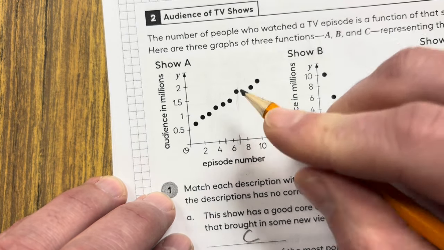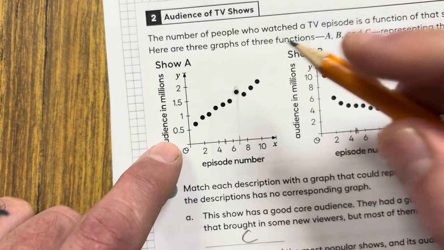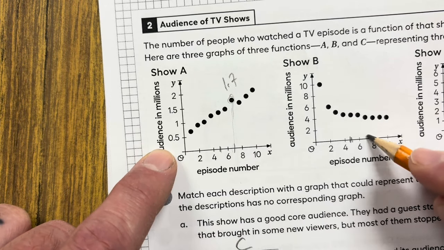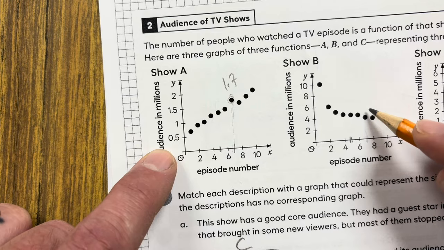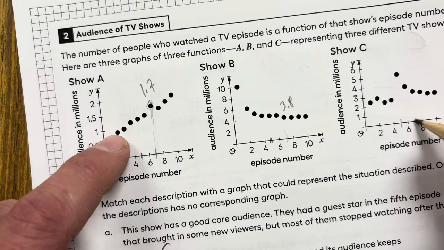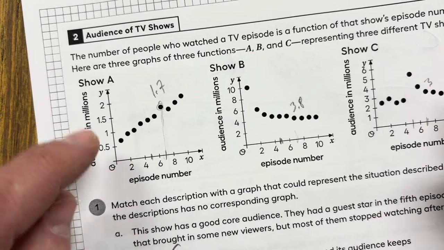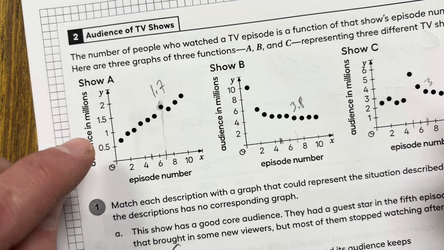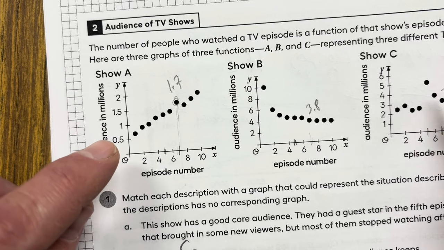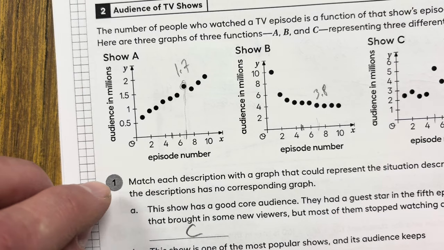We have right here 1.7 or something million, and then at the 7th episode we've got what, 3.8 maybe, and then for this one at the 7th episode we've got about 3. So, oh, look at that, the scale is different. Why would they do that to us? Goodness gracious. Okay, which is the greatest?